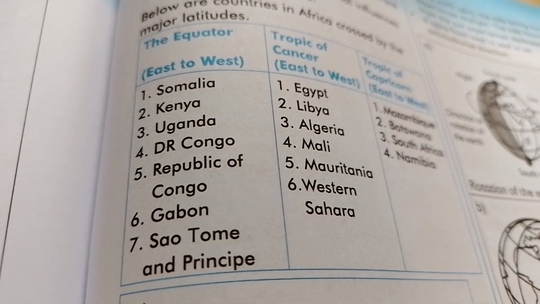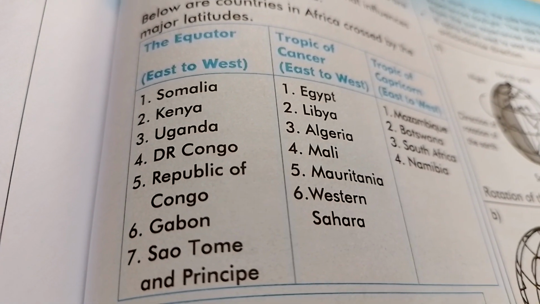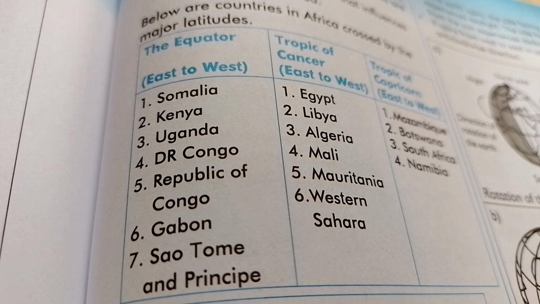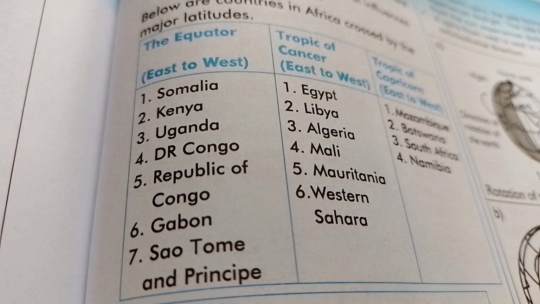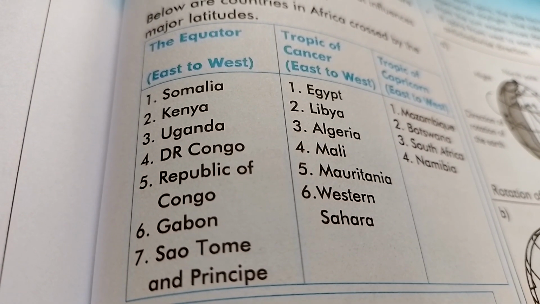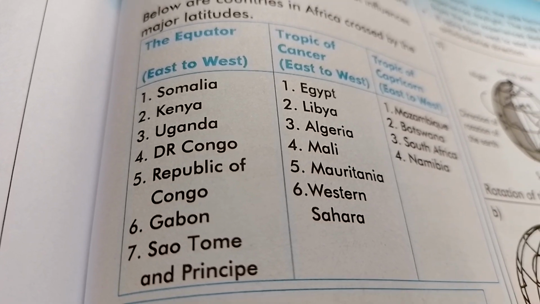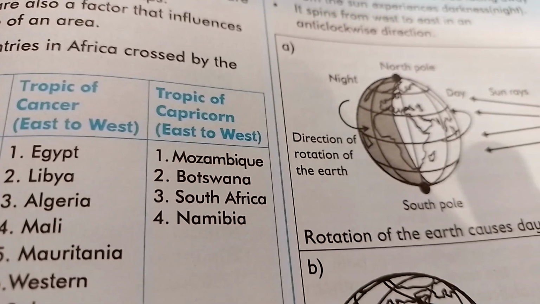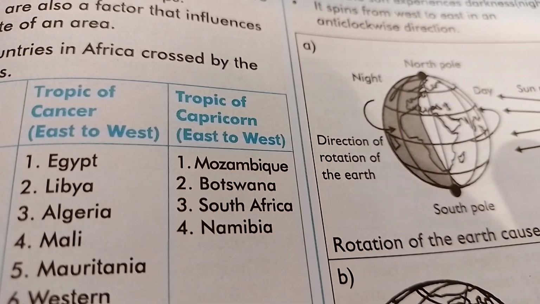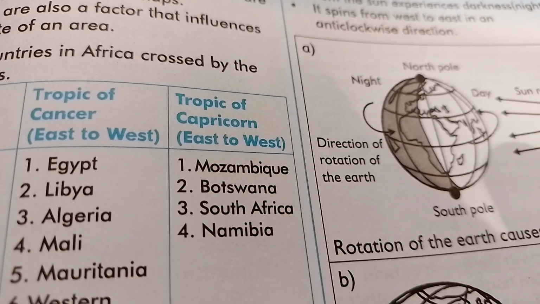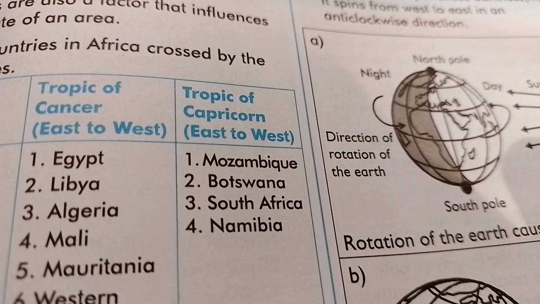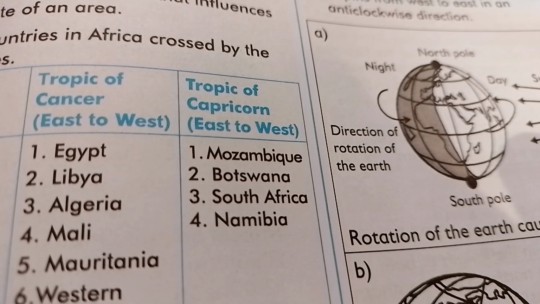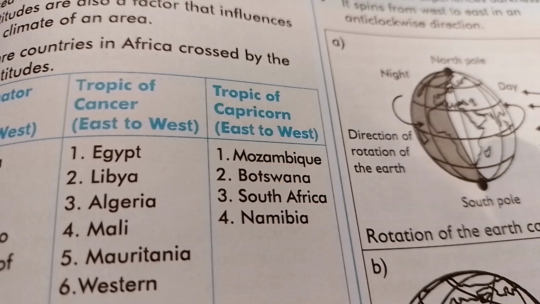For the Tropic of Cancer, we have Egypt, Libya, Algeria, Mali, Mauritania, Western Sahara. Those are the countries crossed by the Tropic of Cancer. And finally we have the countries crossed by the Tropic of Capricorn. We have Mozambique, Botswana, South Africa, Namibia. In fact, we had forgotten, we also have Madagascar.